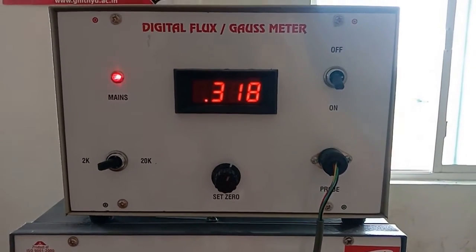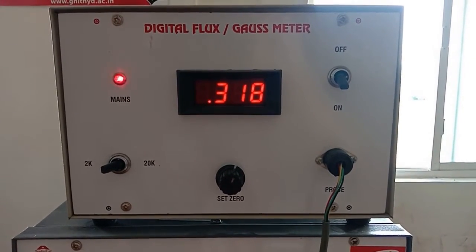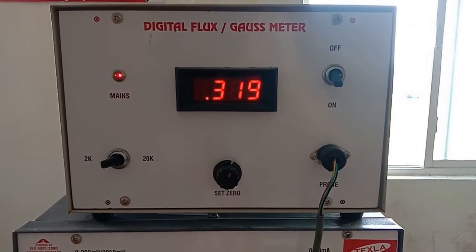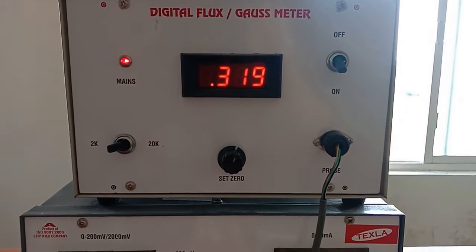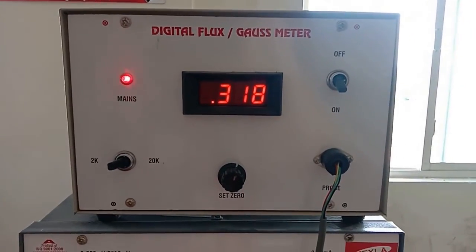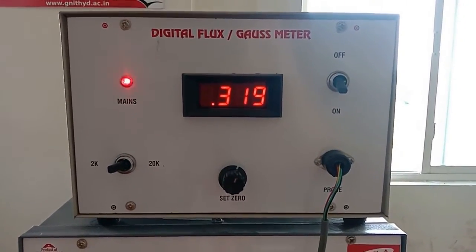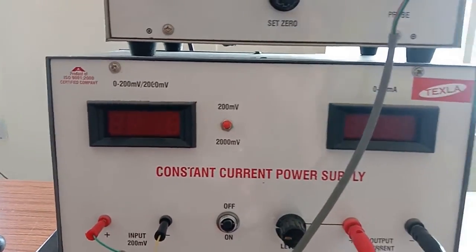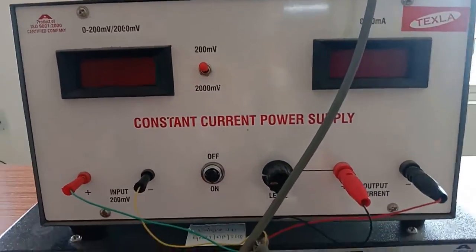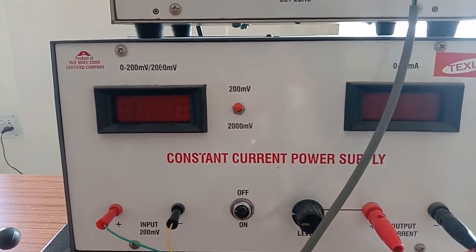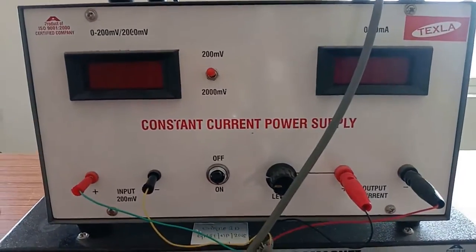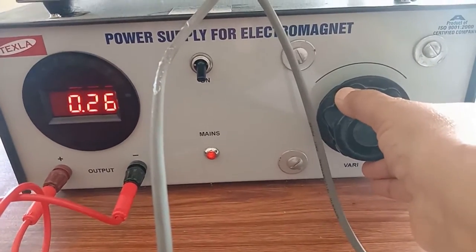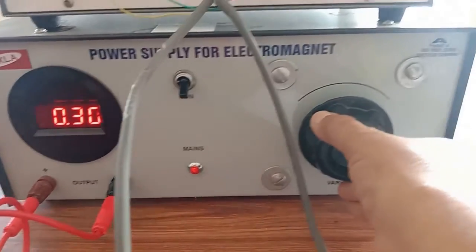If you want to increase the field, it is showing 0.318, that is 315 Gauss. But for this experiment I am using more value. So if I want to increase this value, I will increase the power supply to the electromagnet using this knob.